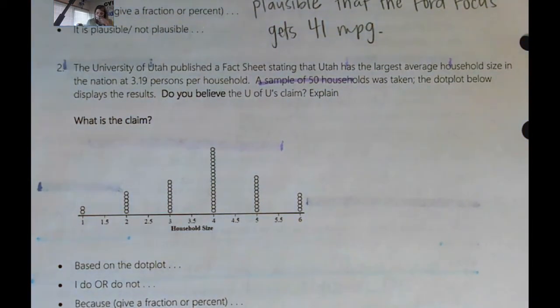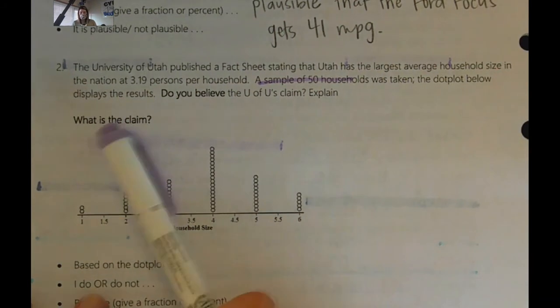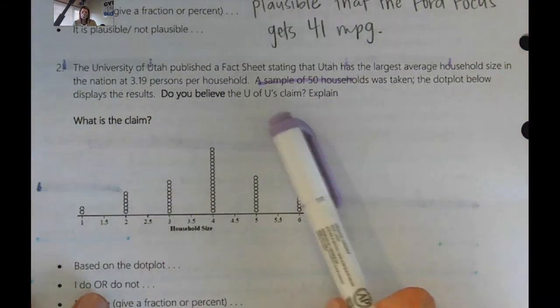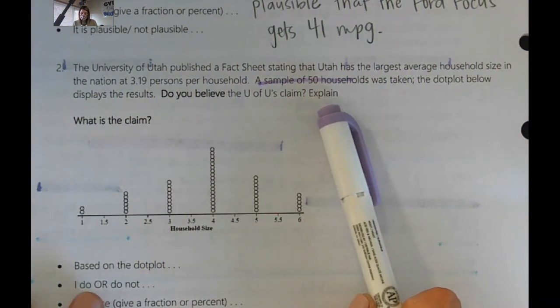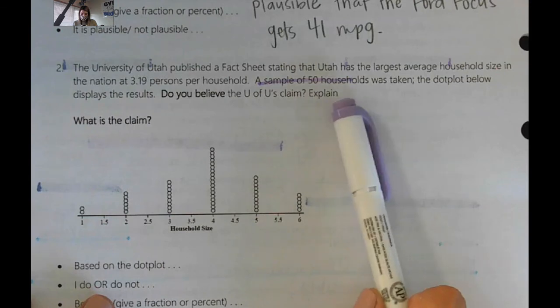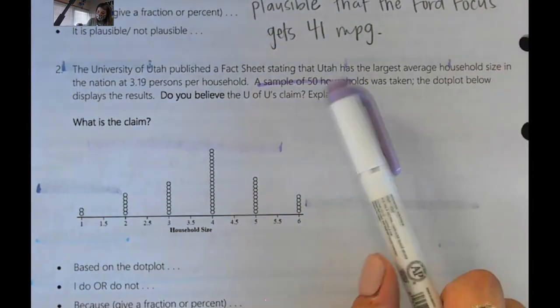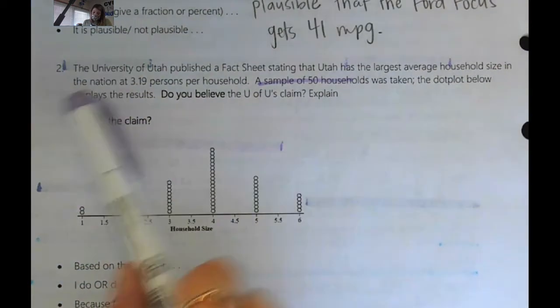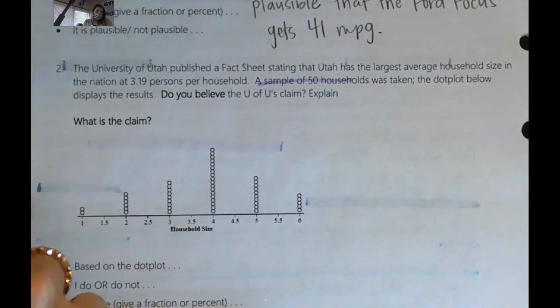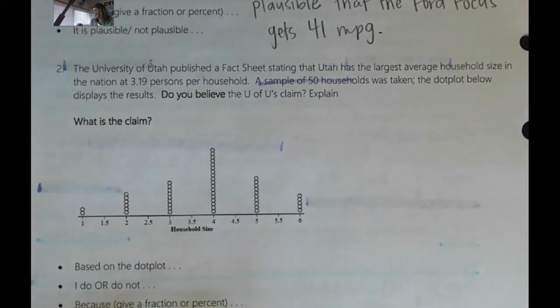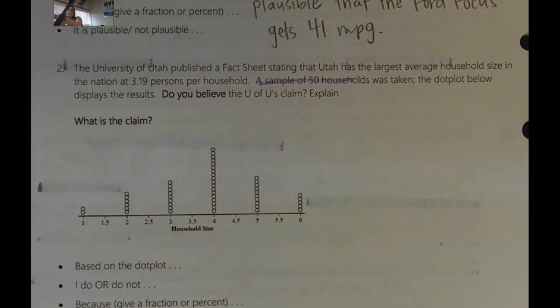This is not a simulation. The dot plot displays the results. Do you believe the U of U's claim? So the University of Utah published a fact sheet that household size is 3.19 persons. So that is the claim.